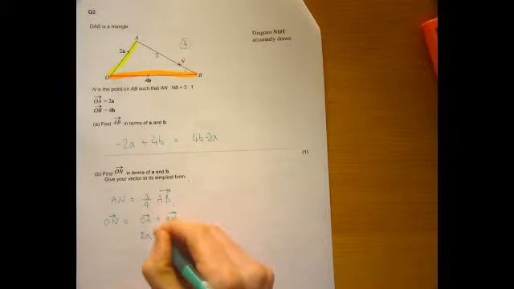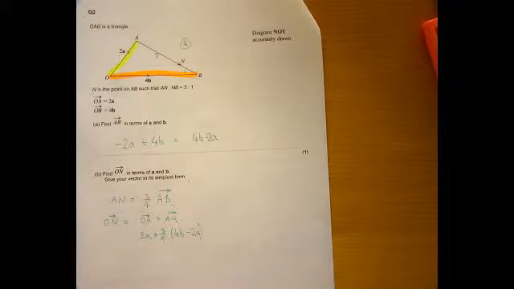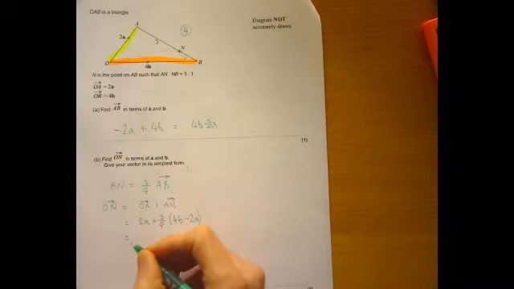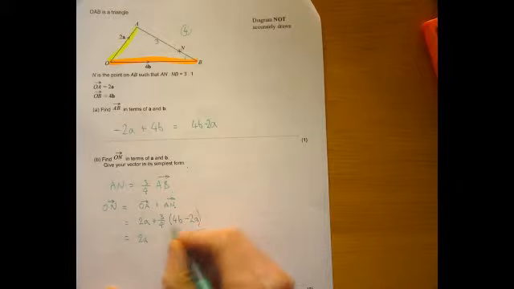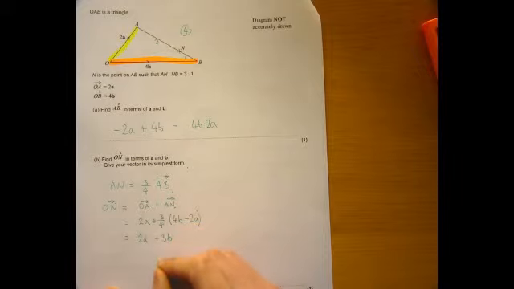Don't forget the plus. I now need to do a little bit of timesing out of this equation here. So I've still got 2A. 3/4 times 4 is just 3. It's going to be plus 3B.